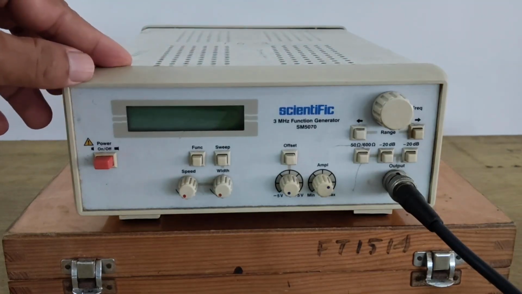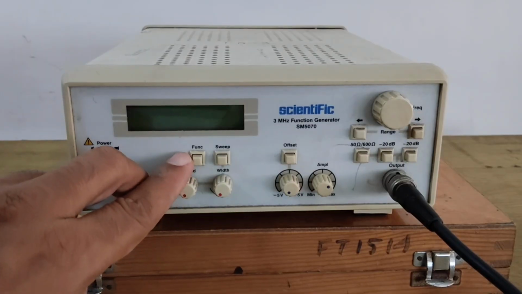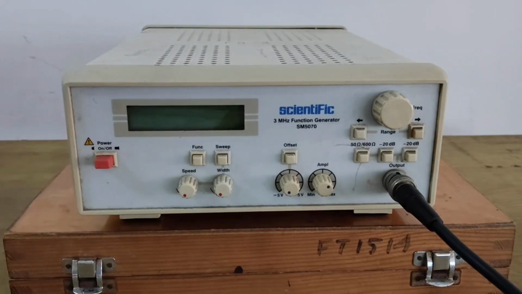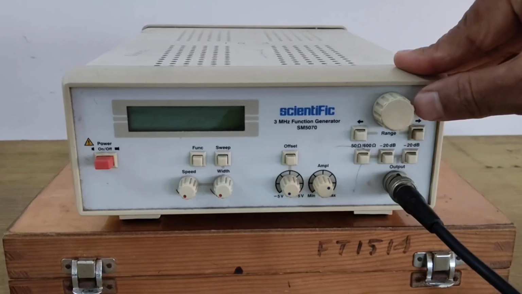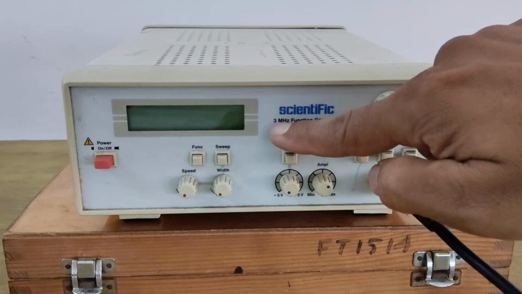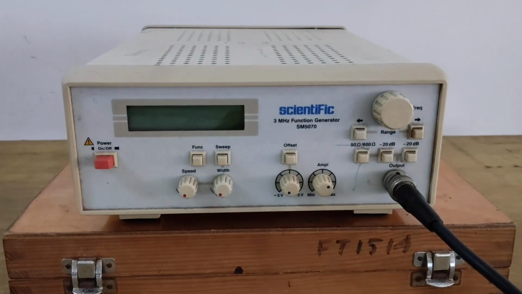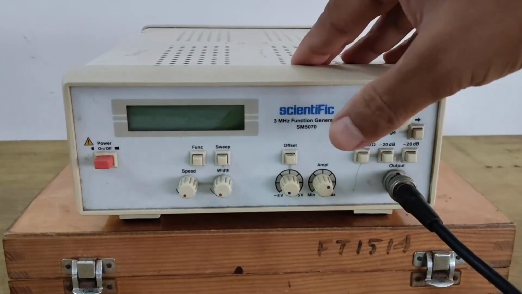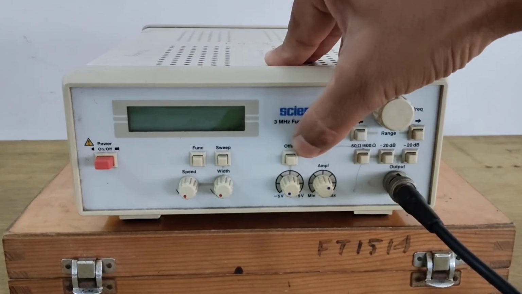You will find waveform selection buttons or knob, this one to select sine, square or triangular wave. Then frequency controls, these three are frequency control knobs to set how fast the waveform repeats, that is in hertz range or kilohertz or maybe up to certain megahertz range. And amplitude or level control, using this knob to adjust the output voltage level. And here is a DC offset control, adds a DC shift to the signal if required.